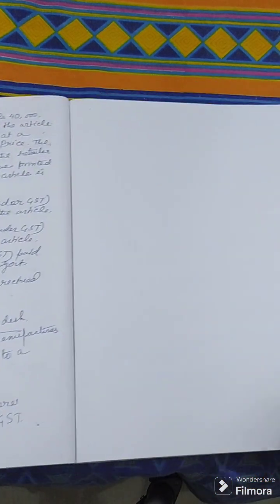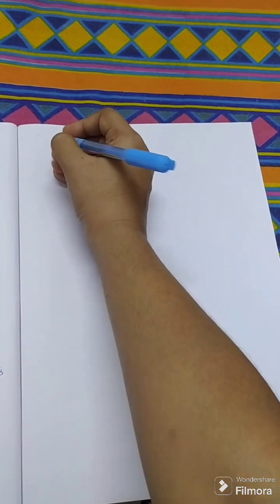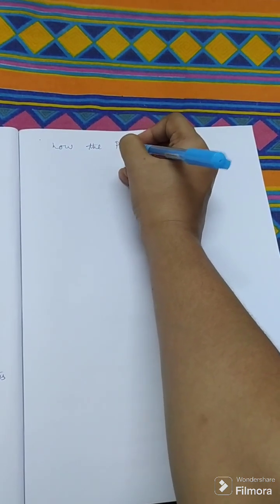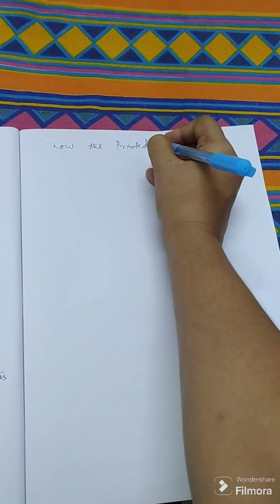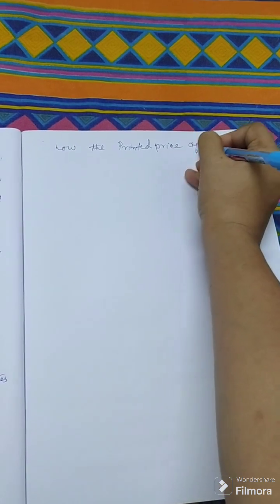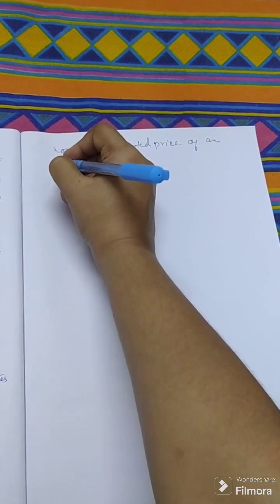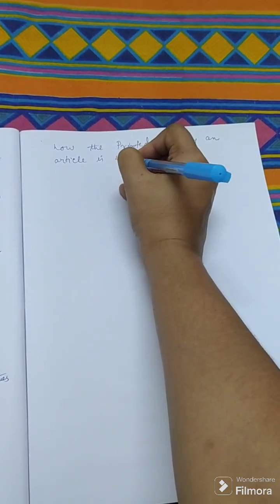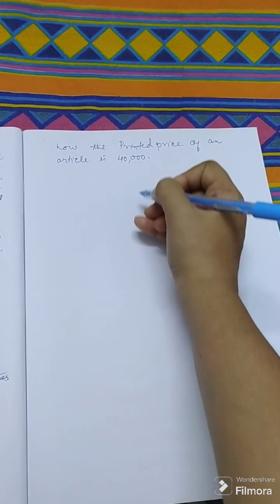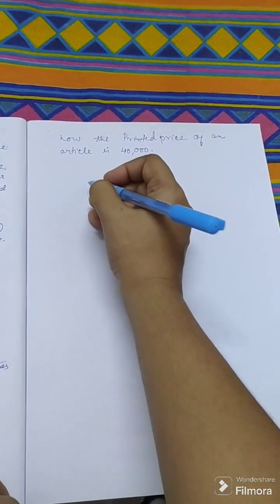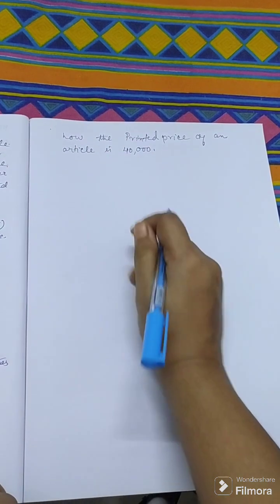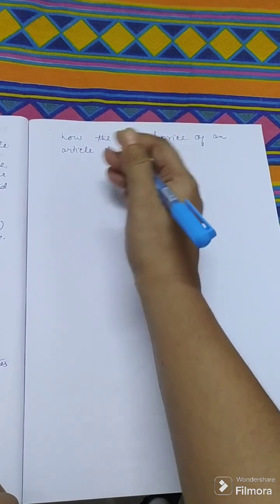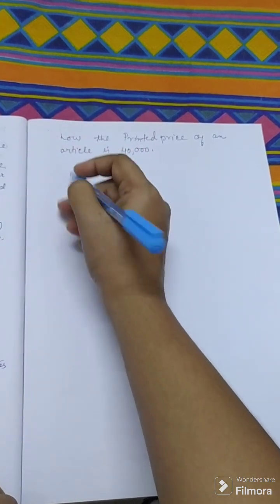Okay, so now the printed price of an article is given as rupees 40,000, right? Now whenever the wholesaler buys it from the manufacturer, he gets a 10% discount.